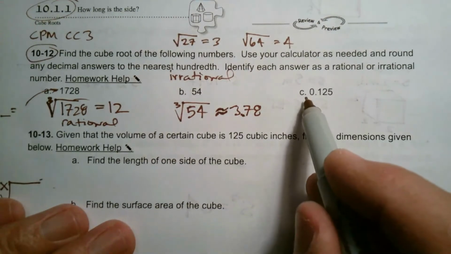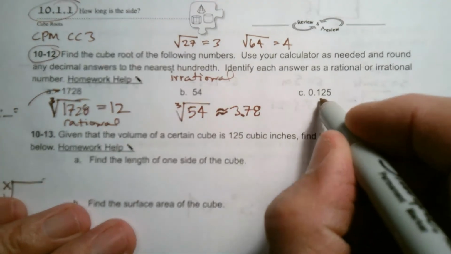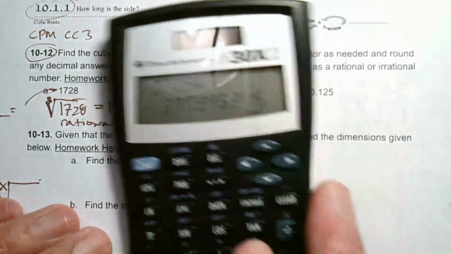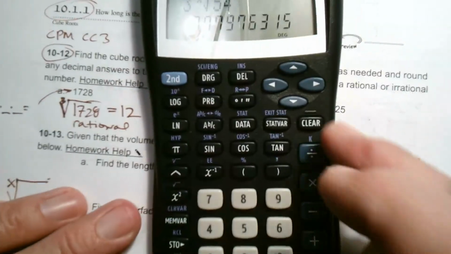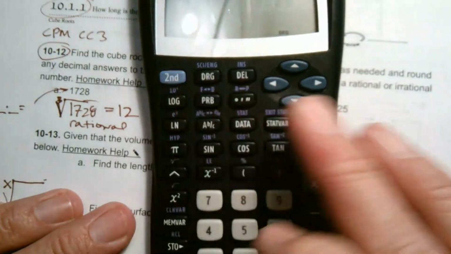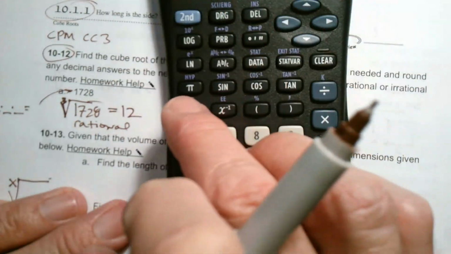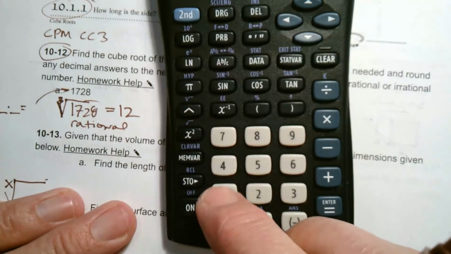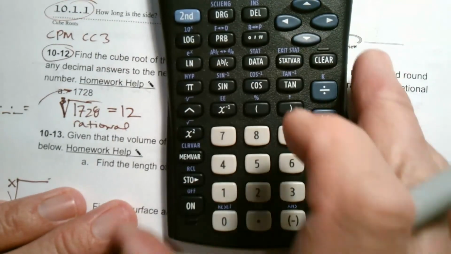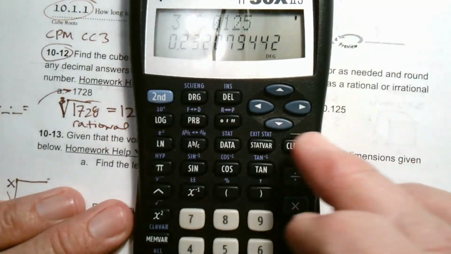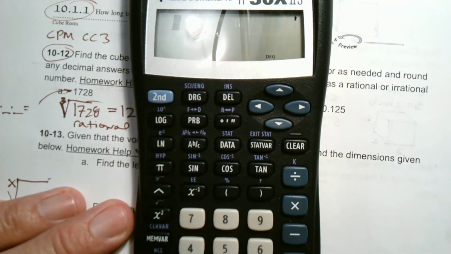Okay. Last one here, 0.125. I'm going to just figure that out on the calculator. So we're going to do, again, cube root of 0.125, enter. Oh, I did too many zeros. Let me try that again.